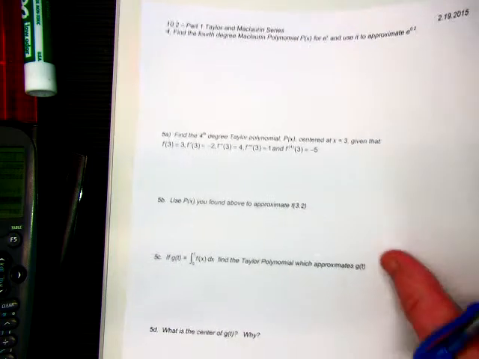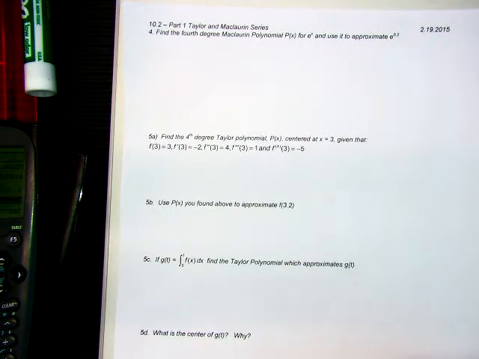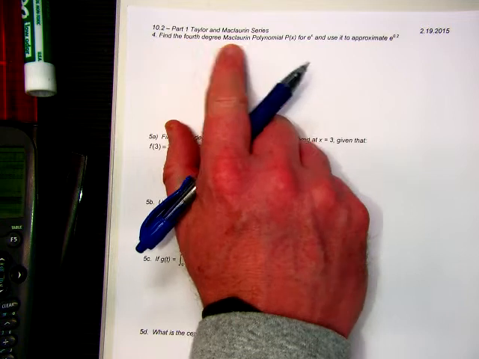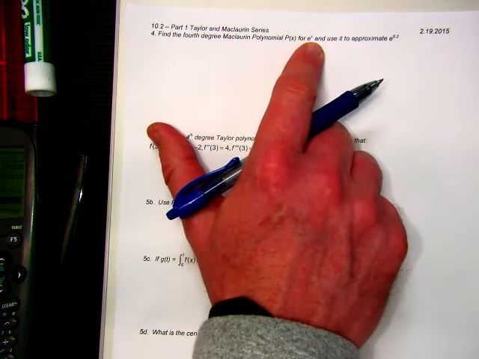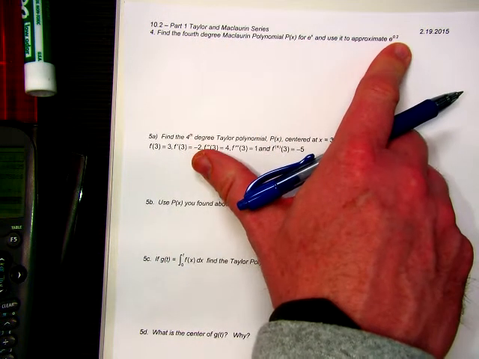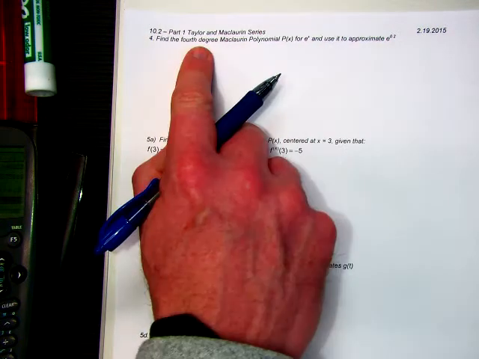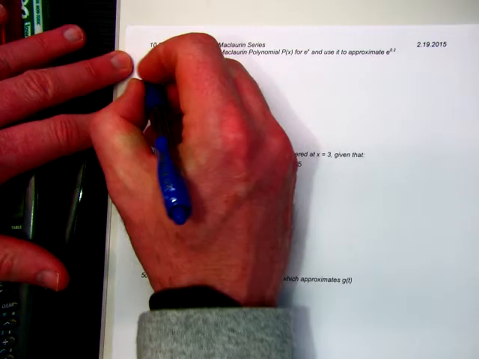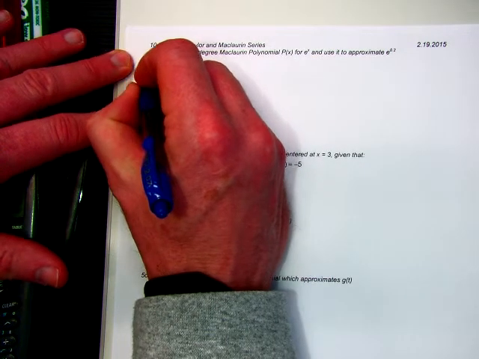I think I did that one. No. Okay. All right. So our next one on our last page here is we are going to find the fourth degree Maclaurin for e to the x and use it to approximate 0.2. So fourth degree means I'm going to take 4 derivatives. So I'm going to do f of x is e to the x.